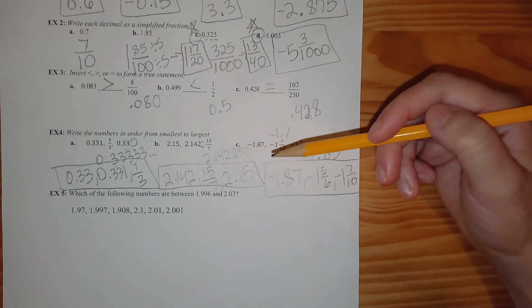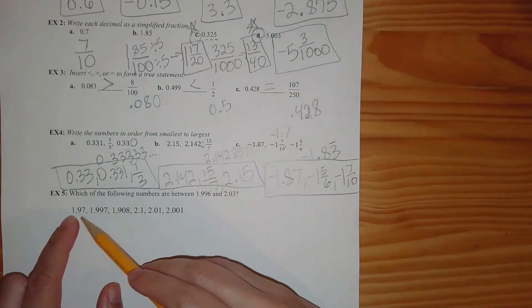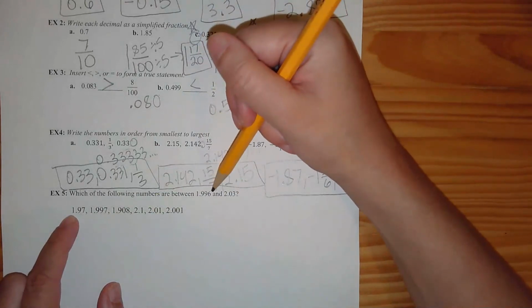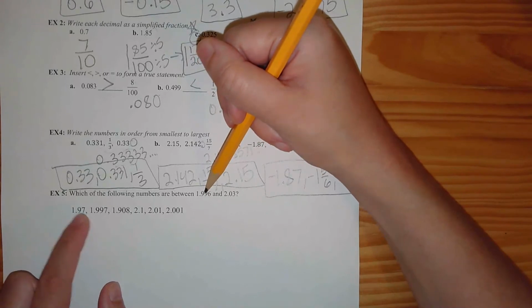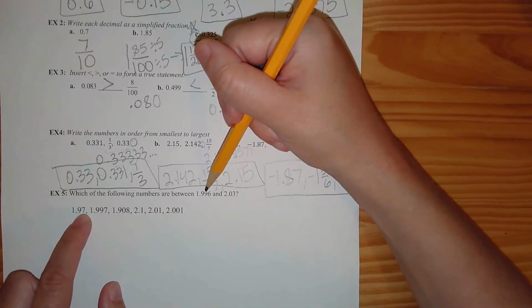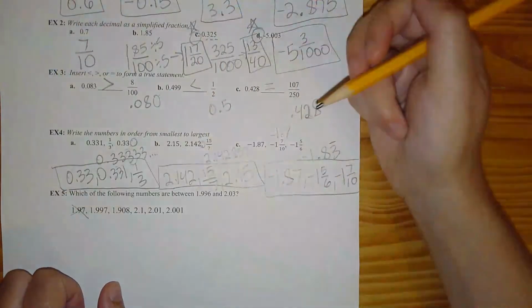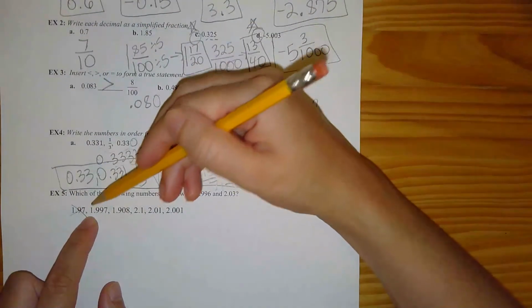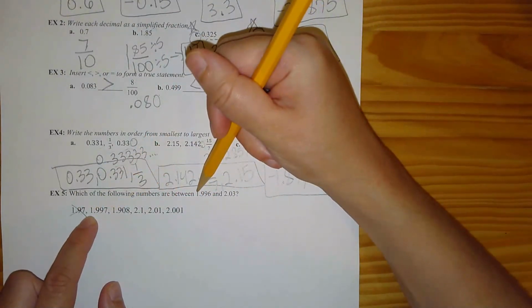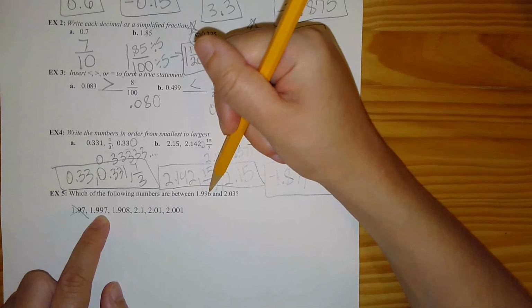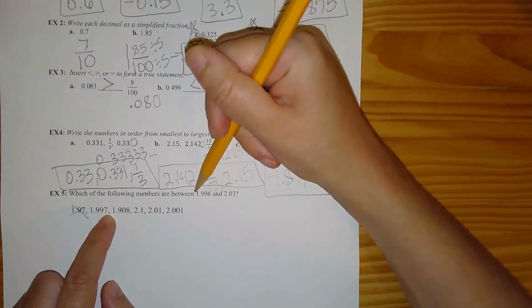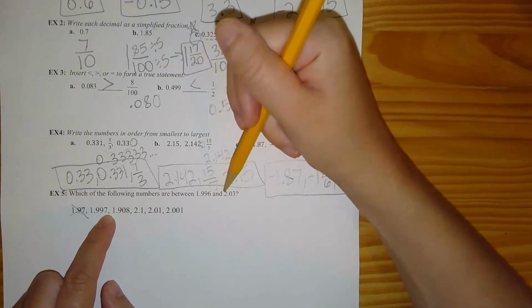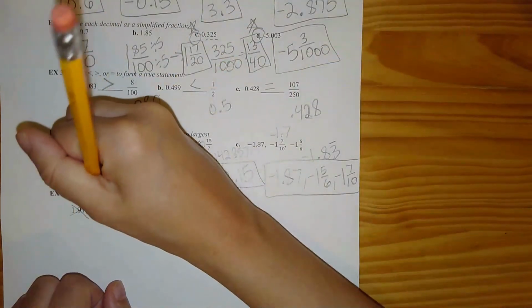So let's just go one at a time. First one is 1.97. Is it bigger than 1.996? It has a 1, a 9, but then it has a 7. 7 is less than 9. So this one's actually smaller than the bottom end of our range. So not that one. Alright, how about 1.997? Now I've got the 1, 9, 9, and it has a 7, which is bigger than 6, so it is definitely larger than 1.996. And it is less than 2, so it's less than 2.03. So this one is in our range.